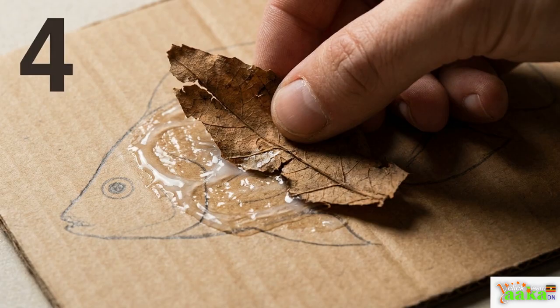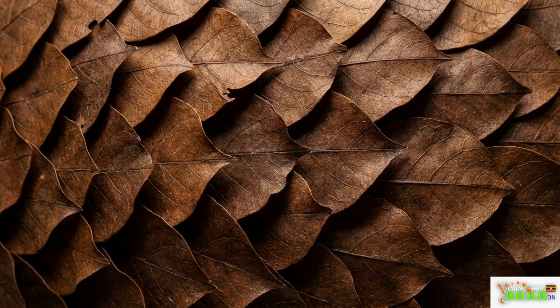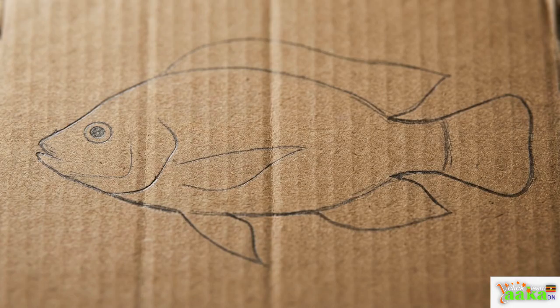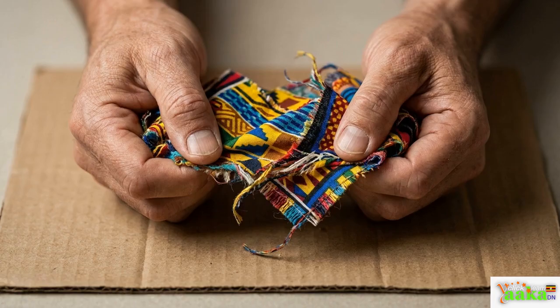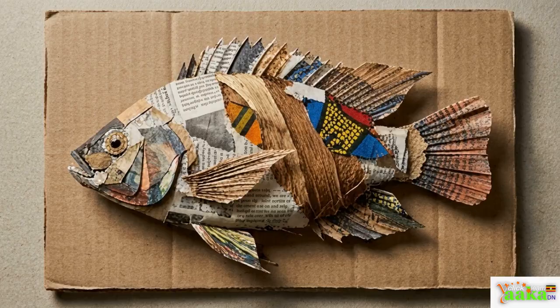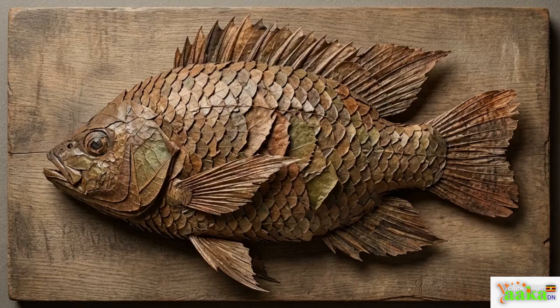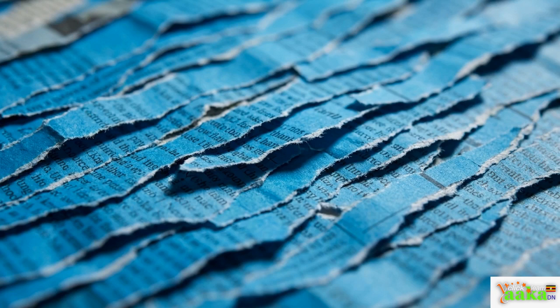Finally, step 4 is pasting. We apply our adhesive and press the torn pieces onto the sketch. We overlap the pieces, much like the scales on a real fish, to ensure the plain cardboard underneath is completely covered. Following this sequence of planning, tearing, and layering is what keeps the artwork focused and recognizable. Here is the completed collage. Notice how the rough, brittle texture of the dry leaves mimics the body of the tilapia, while the torn pieces of blue newspaper create a vibrant water environment around it.